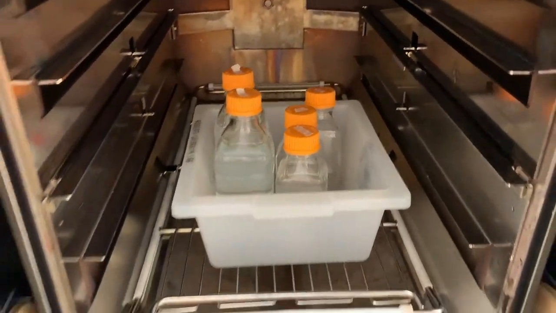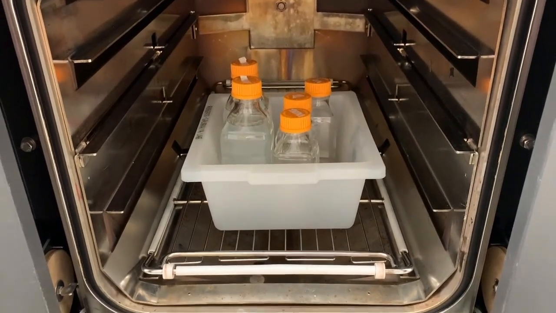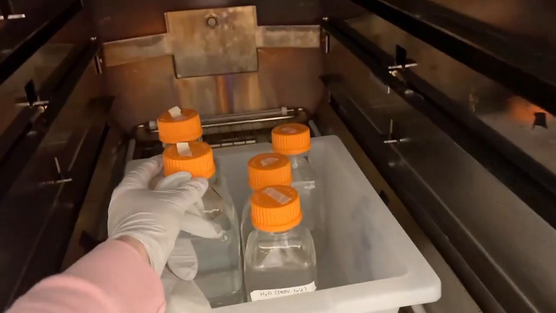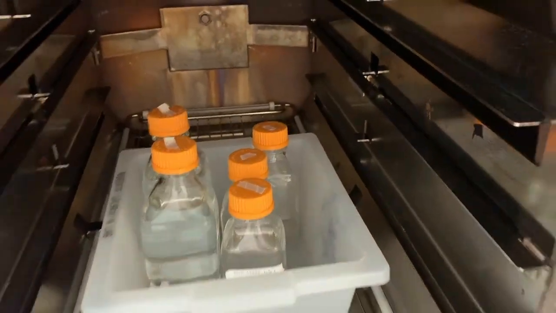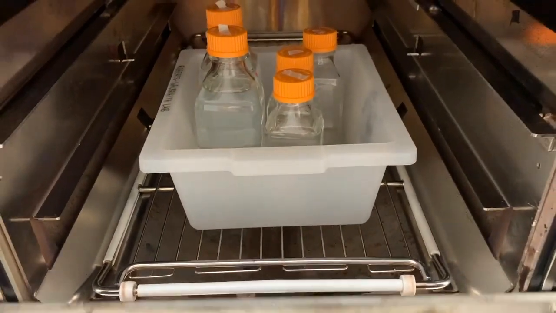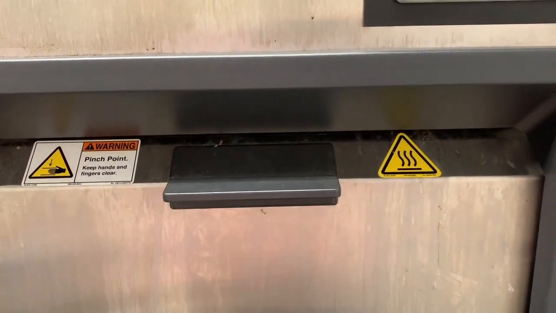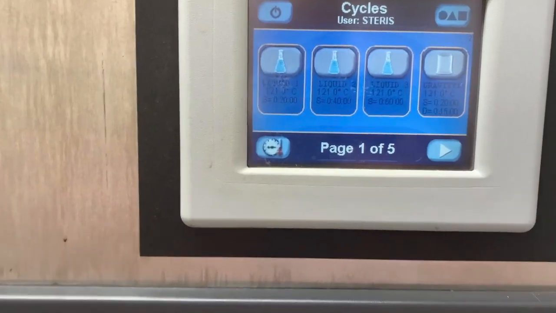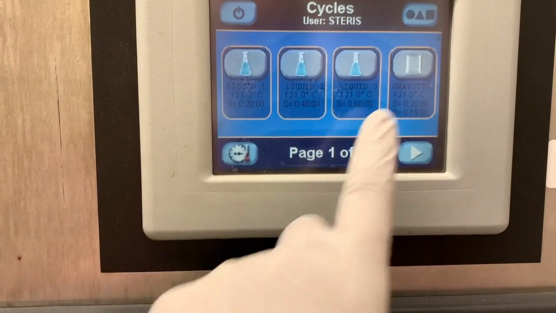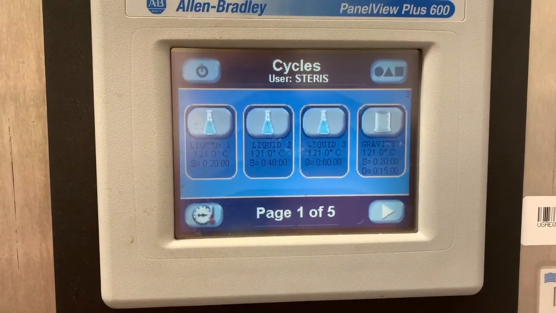This can be very hot, so you want to use those autoclave gloves when you're putting things in and out of the autoclave. After you put in your solutions, and again, make sure your solutions or bottles have their caps slightly ajar, you're going to close the autoclave. And this one you close just by lifting up the door. And then if you go to the menu, it will give you a lot of different choices. So liquid cycles or gravity cycles, which is appropriate for glassware or other things that you want to sterilize.